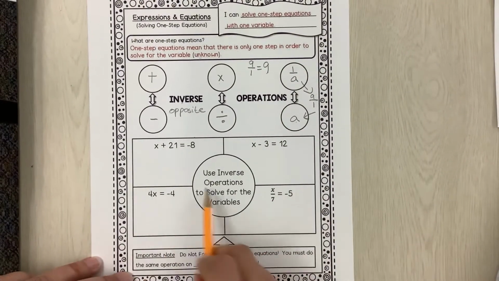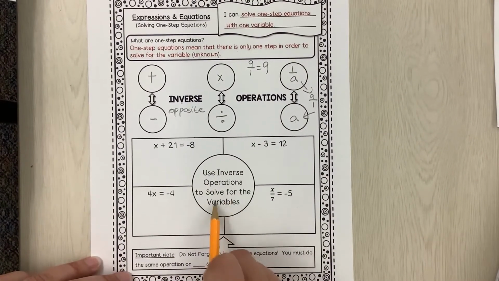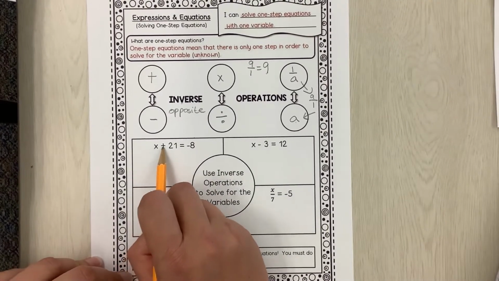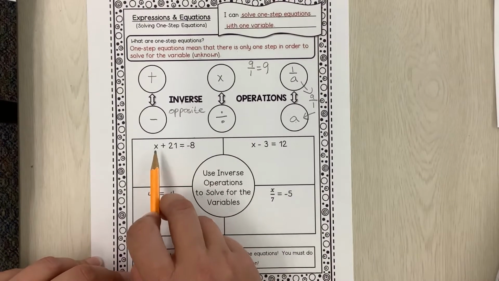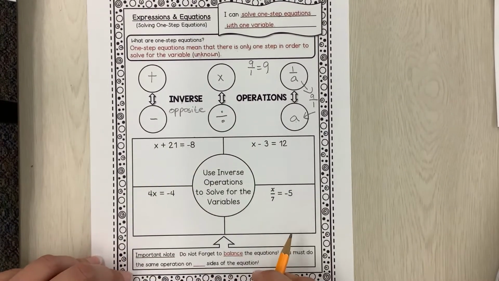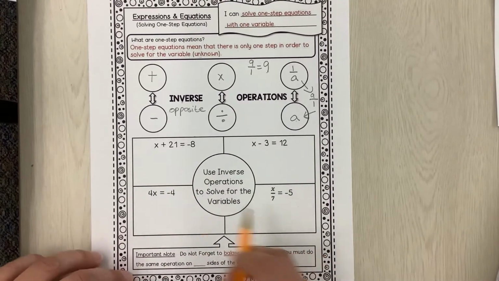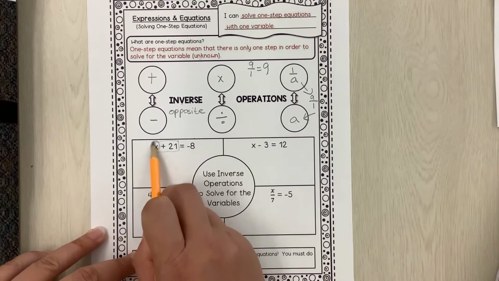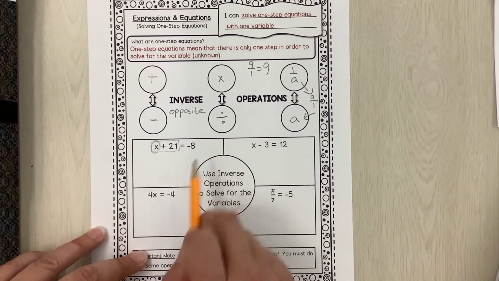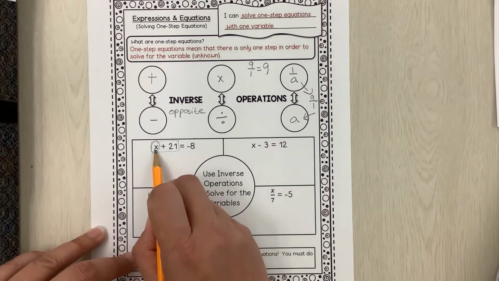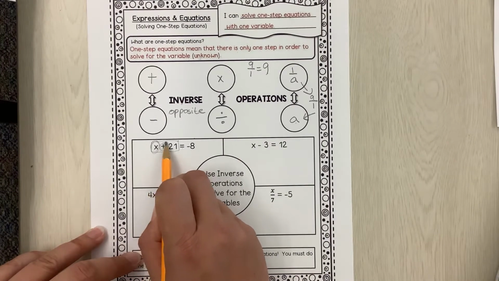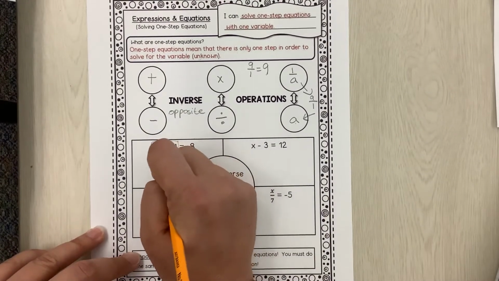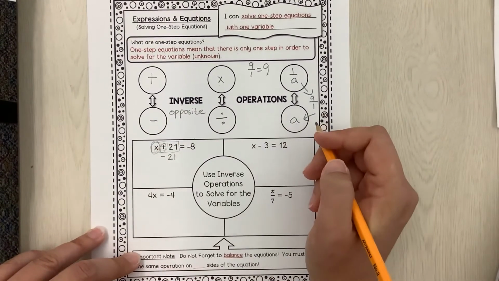Okay, so let's practice some of these. Use inverse operations to solve for the variables. So if you look at this first one, it says x plus 21 equals -8. Well, bummer, I don't know what x is. I want to know what it is so I can answer this problem. So I'm going to do the inverse. Over here, I want to get x by itself. X equals something, so I know what x is. So let's go ahead. We're going to do the inverse operation of plus or positive. It is subtraction. So I'm going to move everything over to the other side.